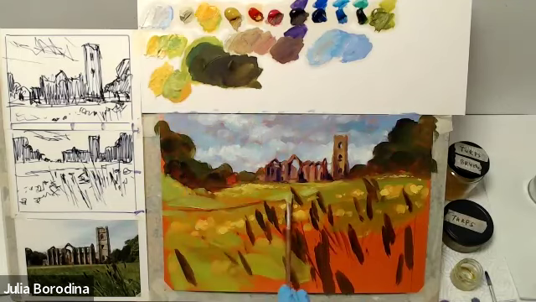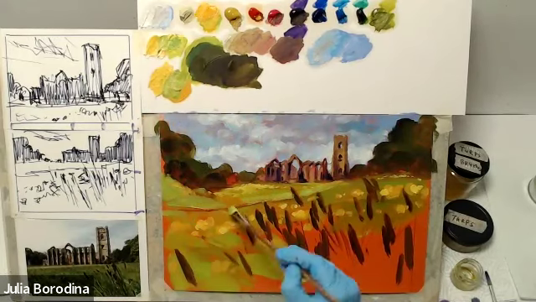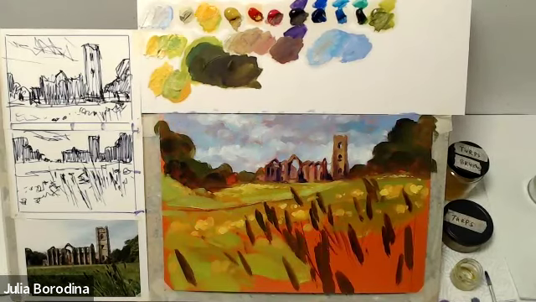Just smudging some of the strokes and then coming back to, okay, something is, maybe that path has a little bank to it as well. That's how it's happened for me. So I'm going to interpret it that way.